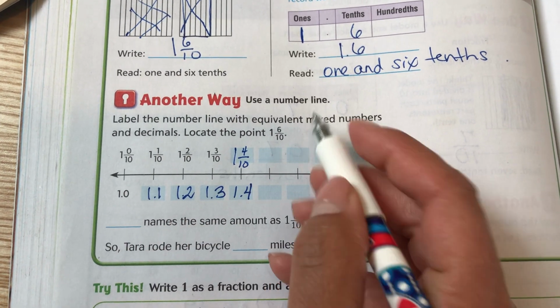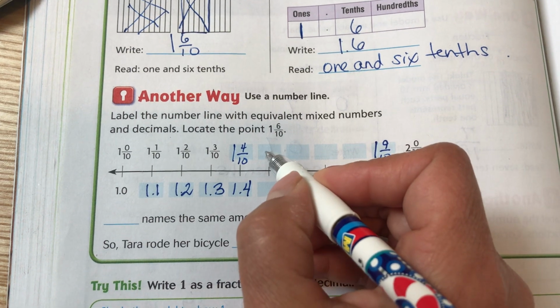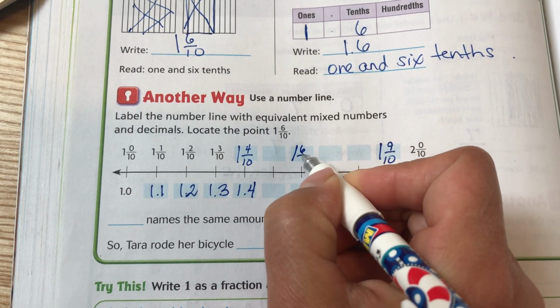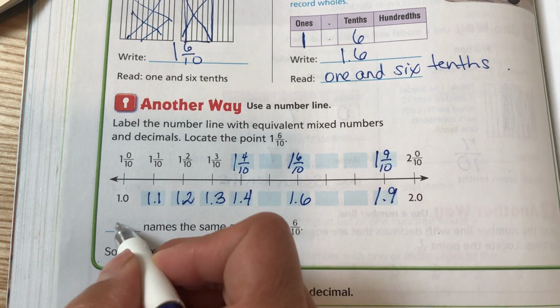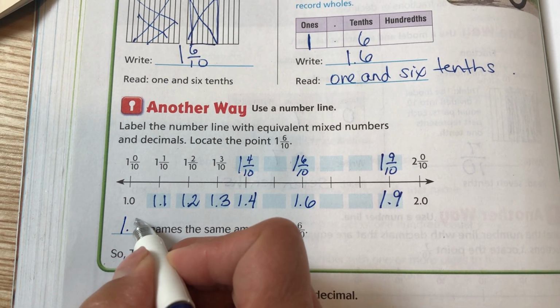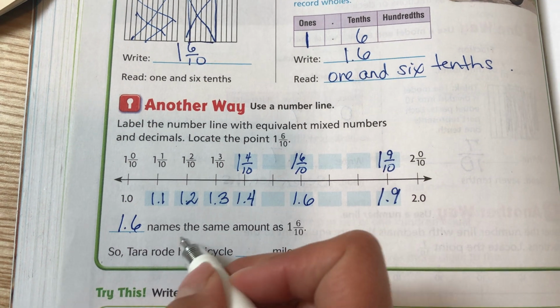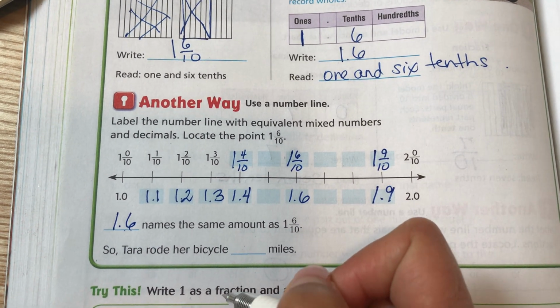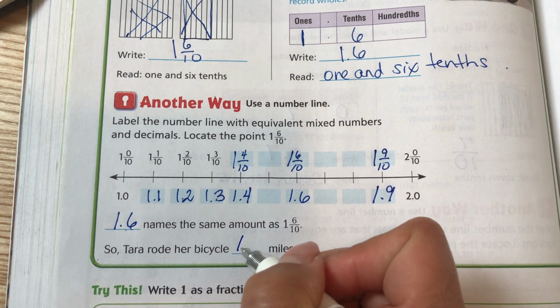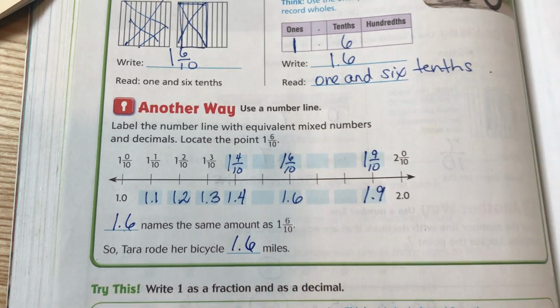So Tara rode, I've got to go and actually show you where Tara rode. So Tara rode 1.6. So 1.6 names the same amount as 1 6/10. So Tara rode her bicycle 1.6 miles.